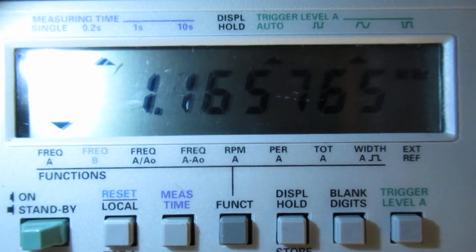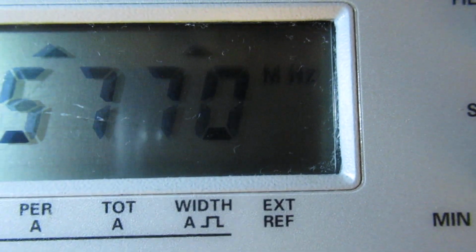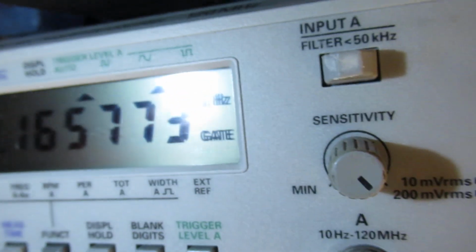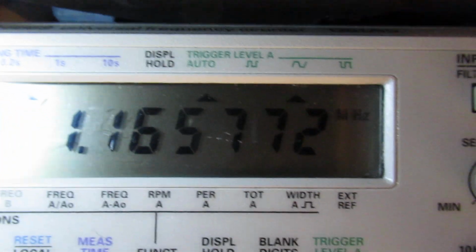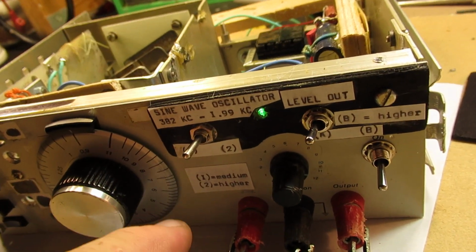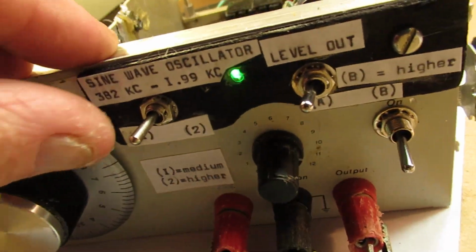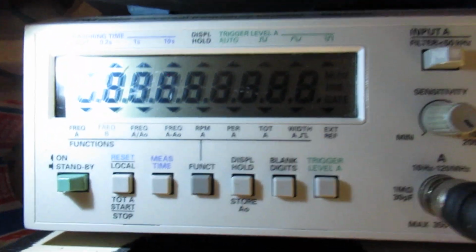This is my old frequency counter. It sometimes doesn't want to function, but anyway, that's why I bought a new one. 1.16 kilohertz, megahertz, sorry. Of course, 1.16 megahertz, on the highest frequency band. But when I do this switch, so go to the higher position, we are on another frequency. I hope that it still works.